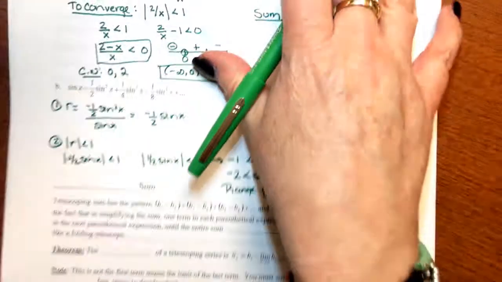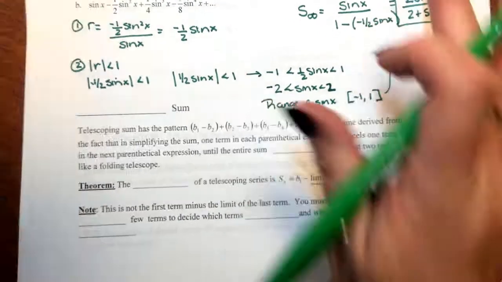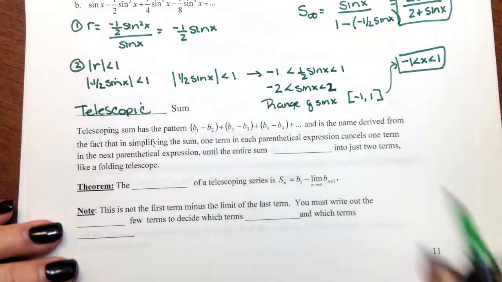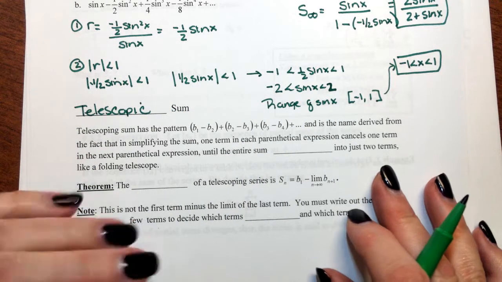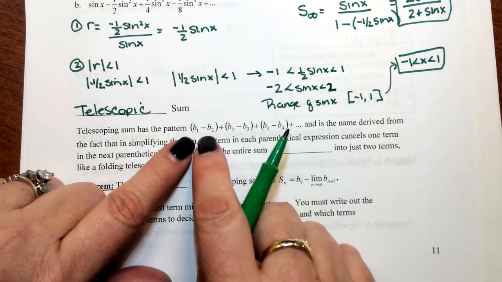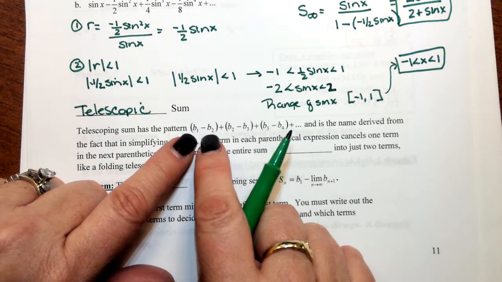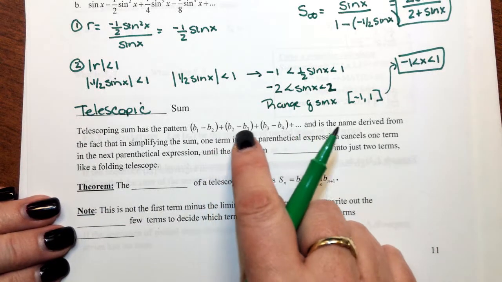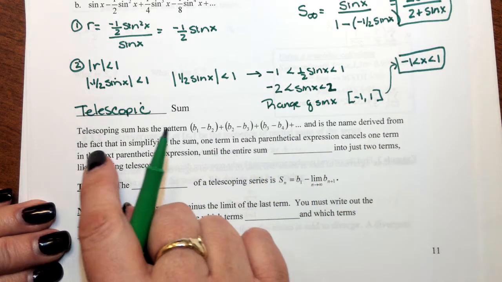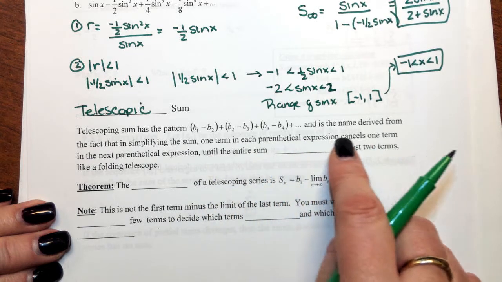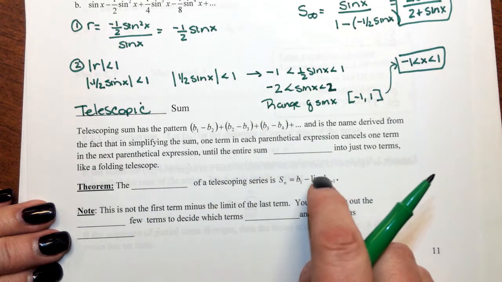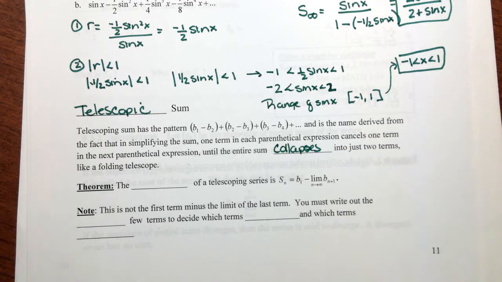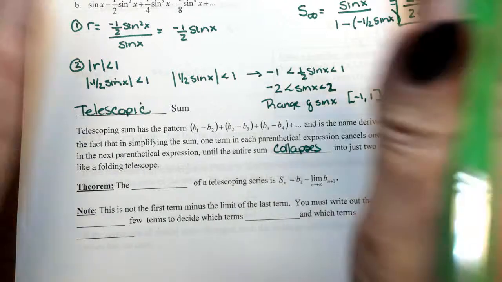Now, there's other special series that we need to talk about, and one is your telescopic sum. So a telescopic sum is recognizable because it's going to have a pattern where you're going to notice that when you list out some terms, you're going to see that terms are going to start canceling out. In fact, when you simplify the sum, one term in each parenthesis cancels with one term in another parenthesis until the entire sum collapses into just two terms like a folding tail.